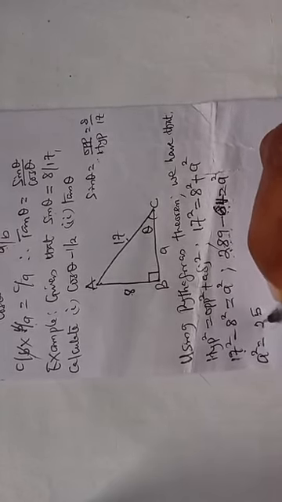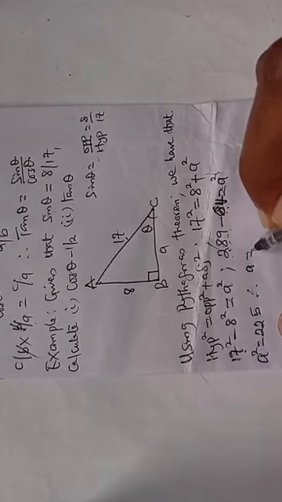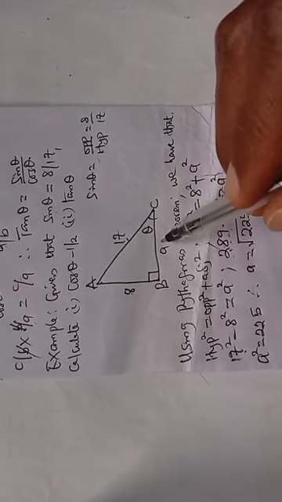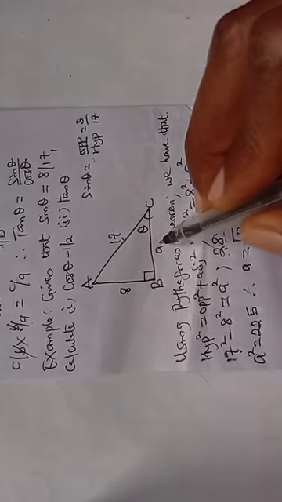I'm going to have 225. Therefore, a is equal to the square root of 225, and that is equal to 15. My a represents my adjacent, so it simply means I'm going to have 15 here as my adjacent.